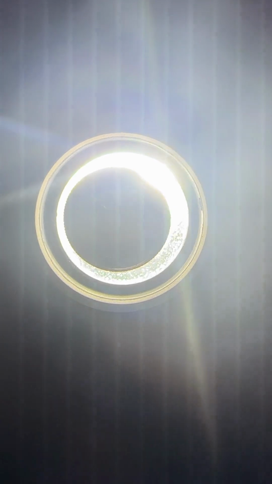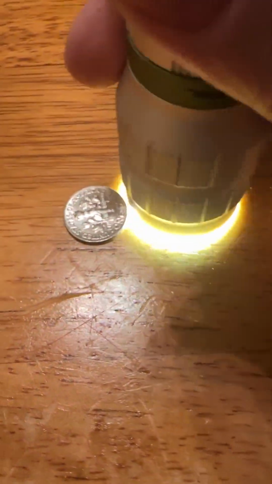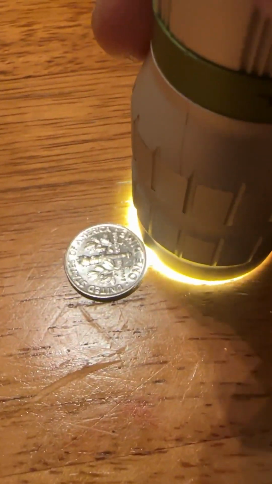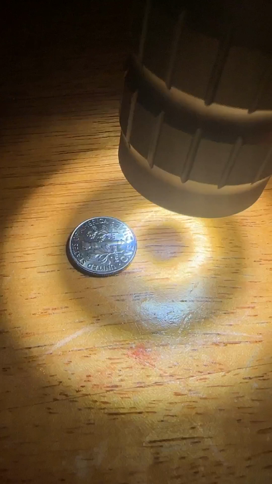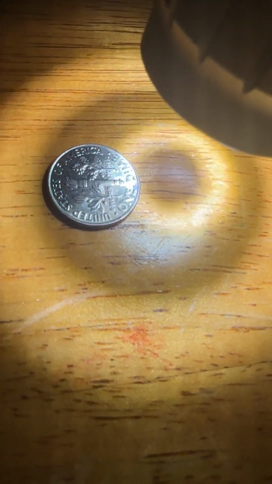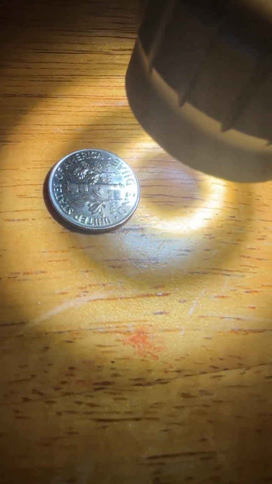And so anyway, when this shadow gets cast, what you'll notice is that because the light source is bigger than the dime, what ends up happening is that the shadow being cast by that dime is actually smaller than the diameter of a dime.